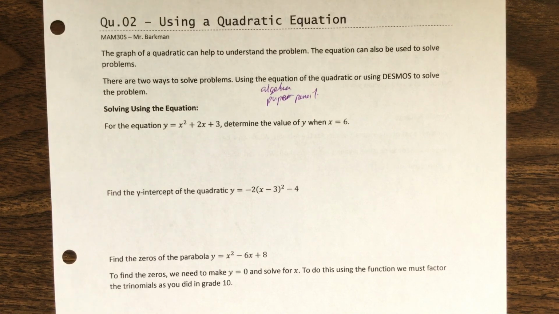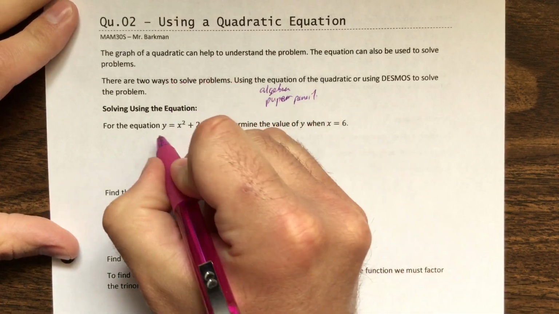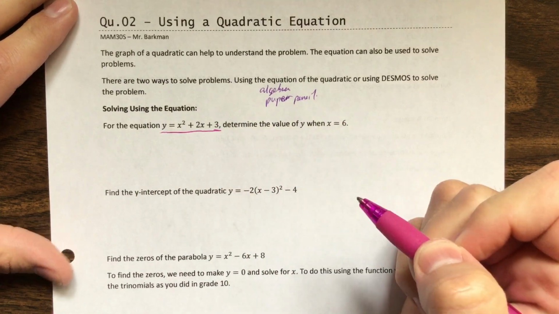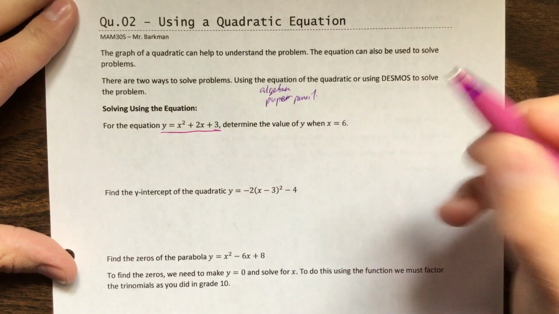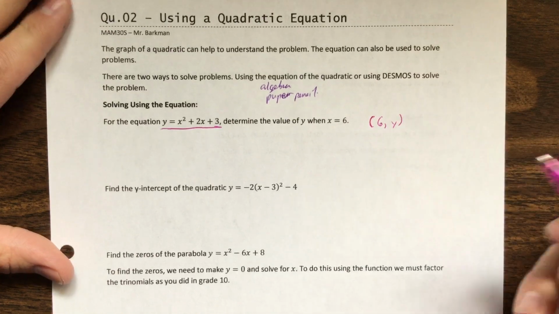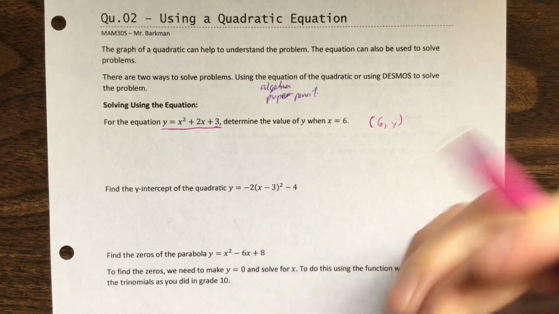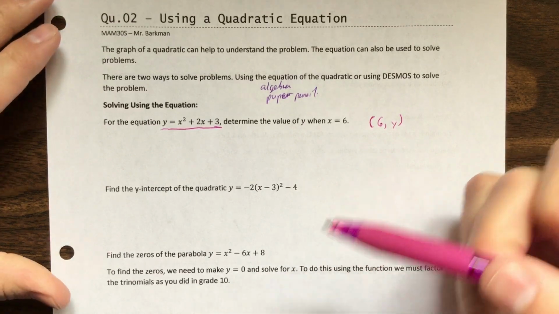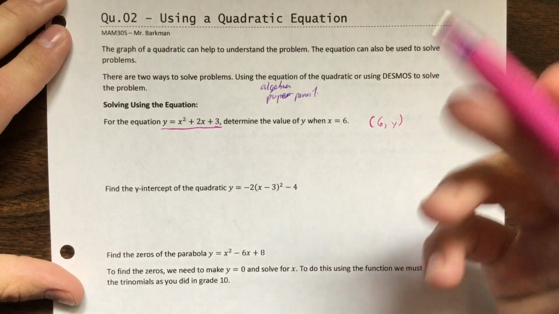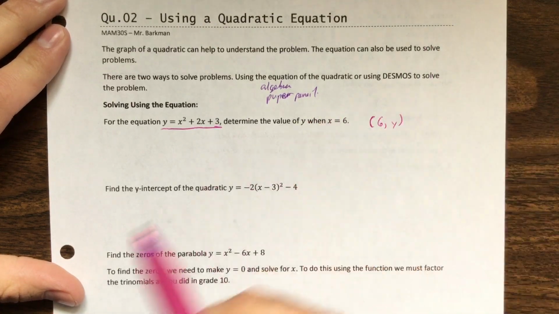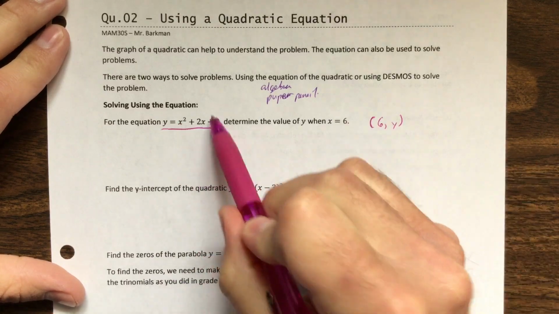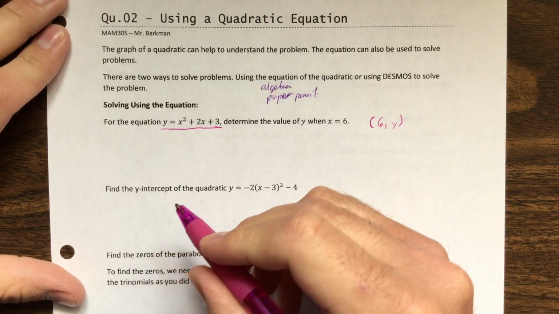So the first example is, if we're given the equation, we're given this quadratic right here, we want to determine the value of y when x equals 6. So what we're trying to find is the point that is (6, y). If x is 6, what is y? Maybe x represents the height of something, or x represents time, or x represents how many things are sold, and then y will represent that relation as well. And so we want to figure out what is y based on the equation that we have here.